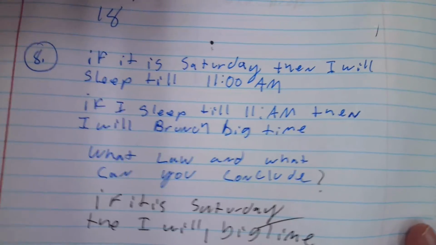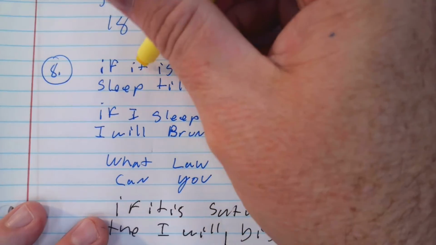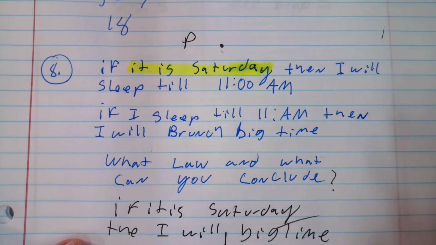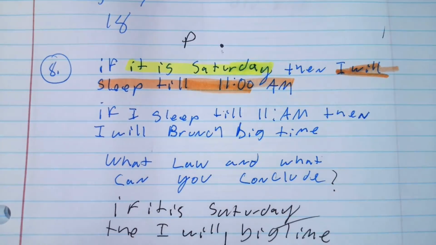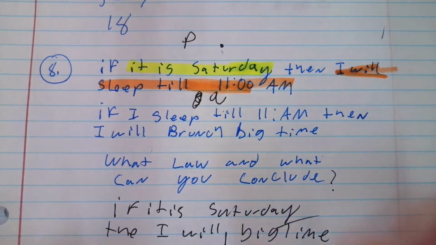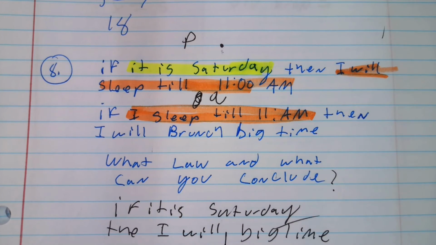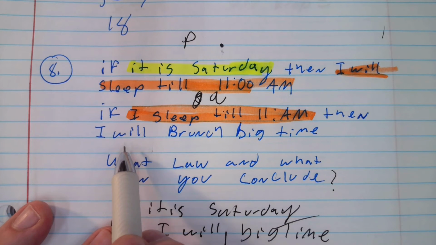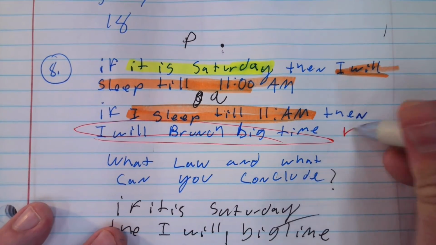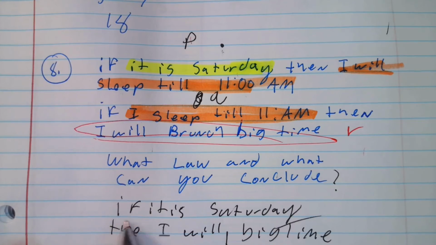How did you figure out that was law of syllogism? The way I figured out, good question, is if it is Saturday, that's going to be P. Then I will sleep till 11 a.m. We'll call that Q. I sleep till 11 a.m. That's still Q. And then I will brunch big time, and that's going to be R. And so since the Q's connect each other, then I want to do P and R. So that's why I got: if it is Saturday, I will brunch big time.